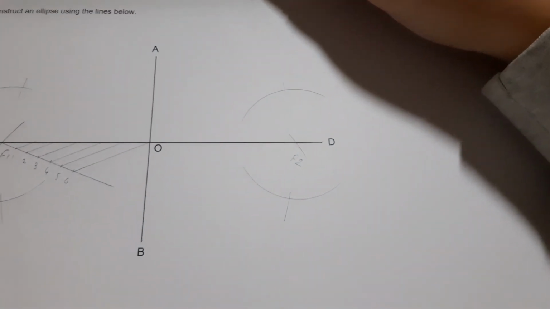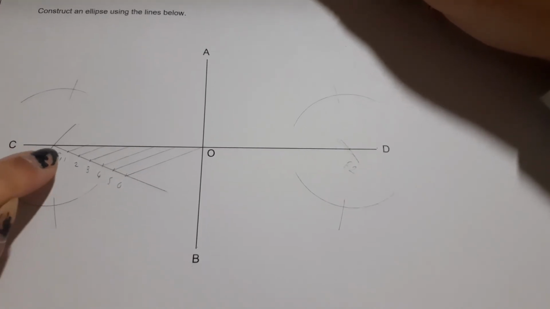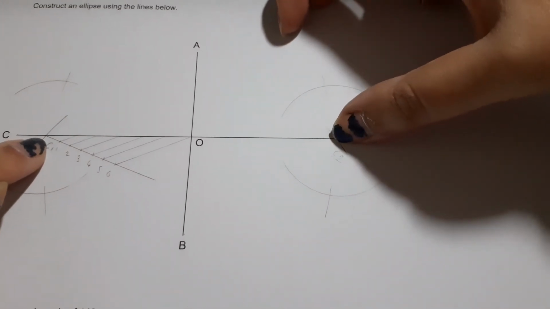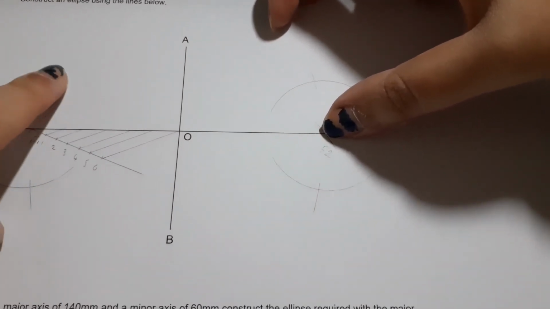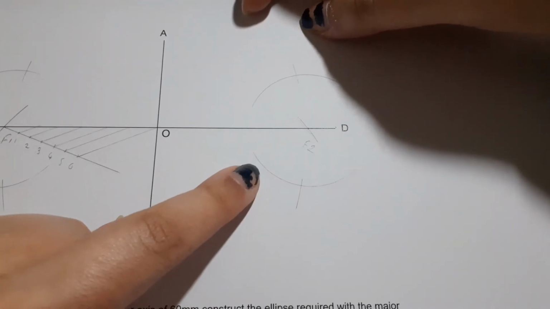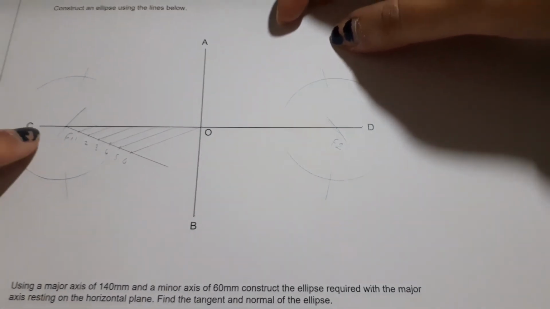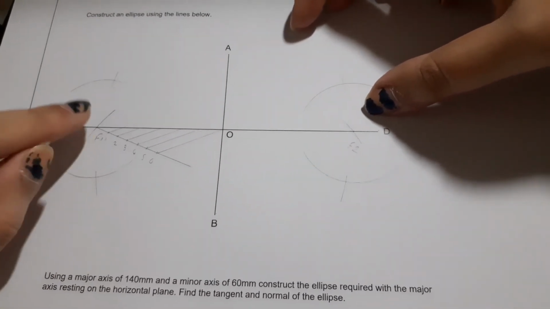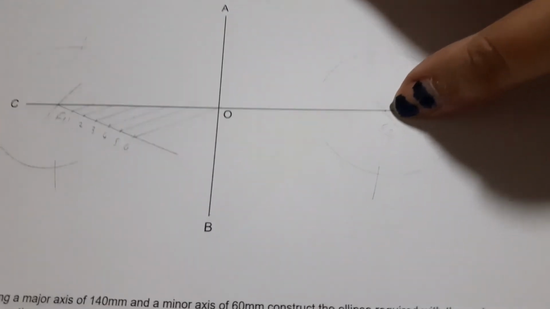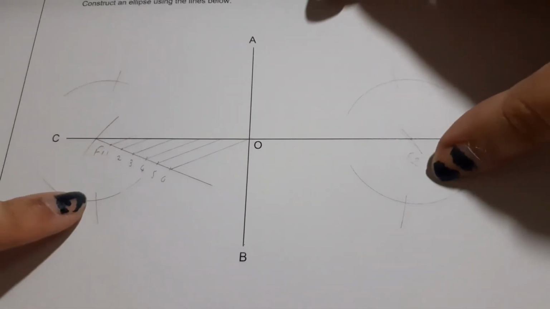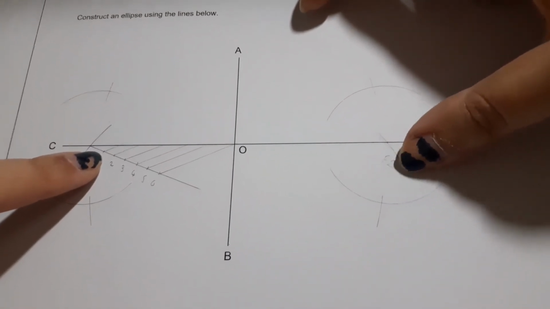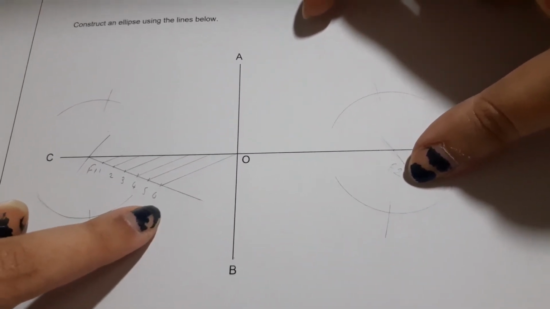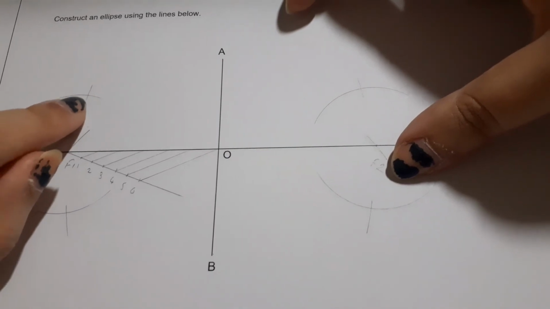So remember, we always measure from C to the point, but we mark out from F1 and F2. And remember, the arcs that we draw on one side, we have to draw on the other. So we always measure from C to the point and D to the point, but we mark out from F1 and F2. Here we plotted the points for point 1, and we do the exact same thing for the rest of the points. And then through the freehand method, just draw the ellipse.